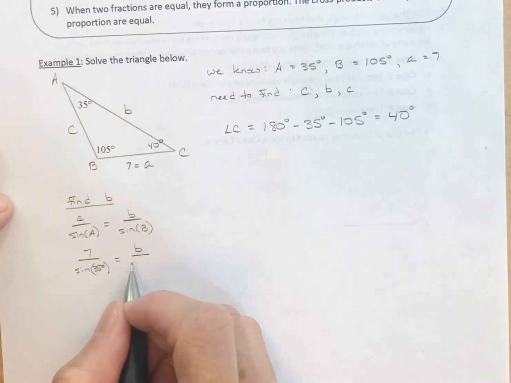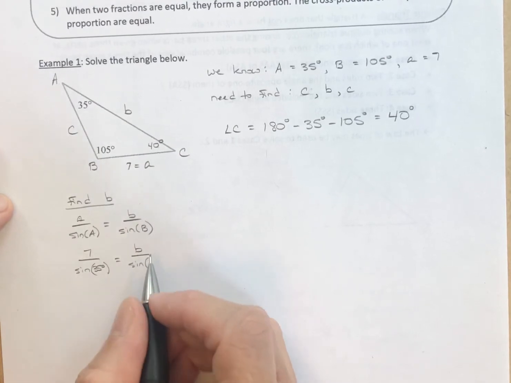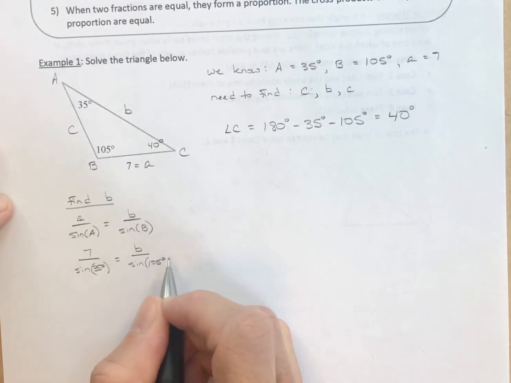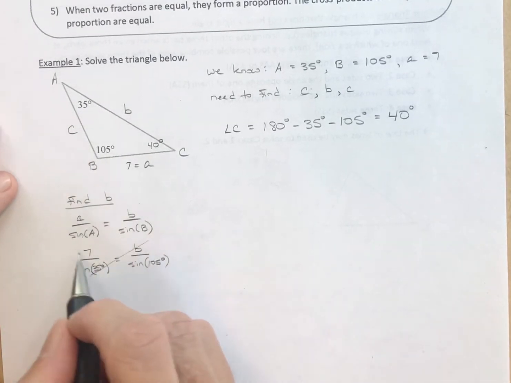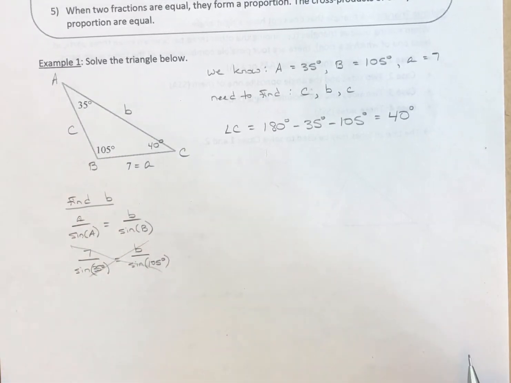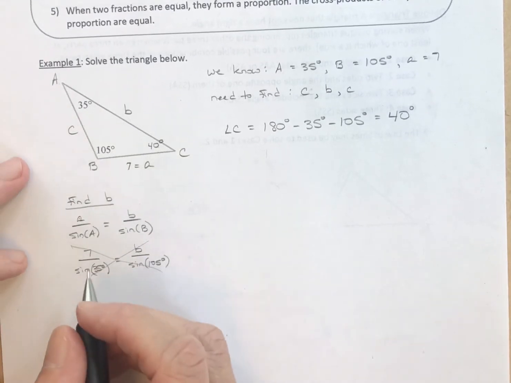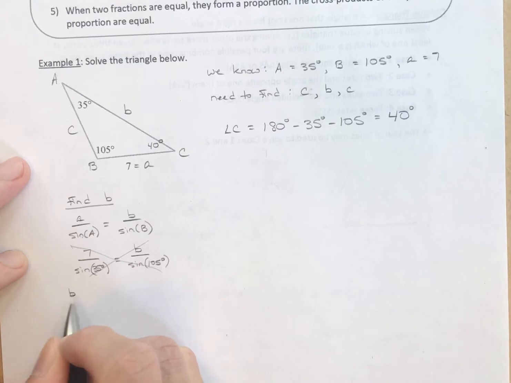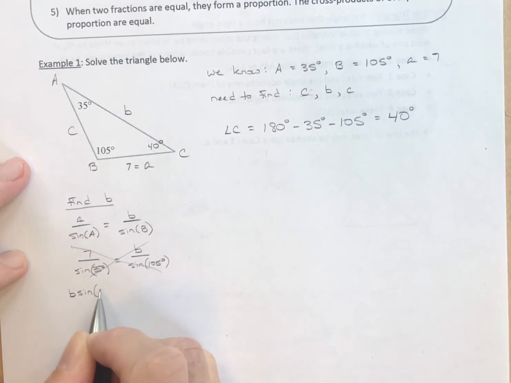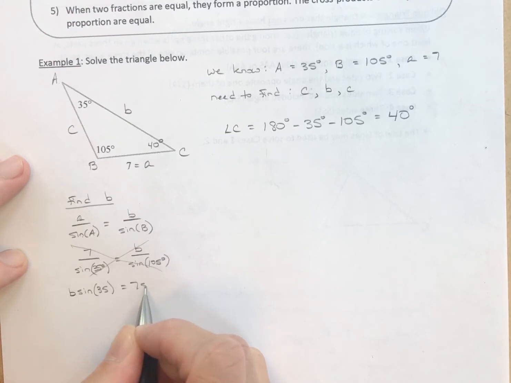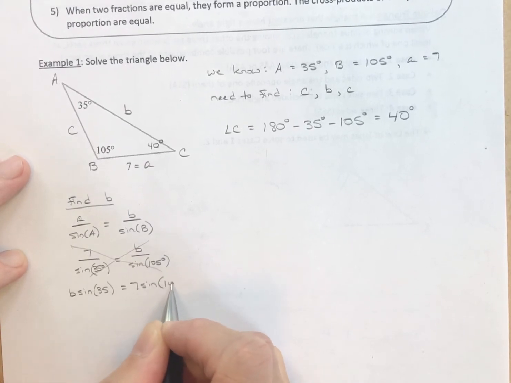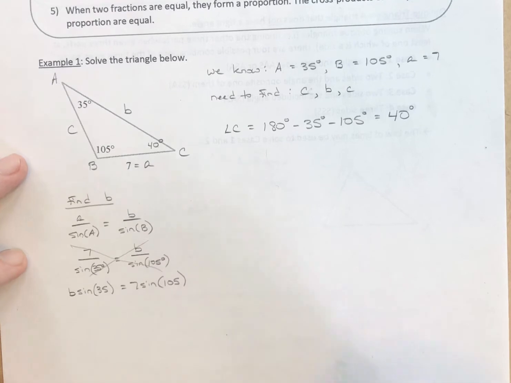Angle B is 105 degrees, so sine of 105. We just formed a proportion, so their cross products are equal, and I usually put an X in there to indicate that I am doing cross products. So I know that B times the sine of 35 degrees is equal to 7 times the sine of 105 degrees. Now, I don't pull my calculator out yet.